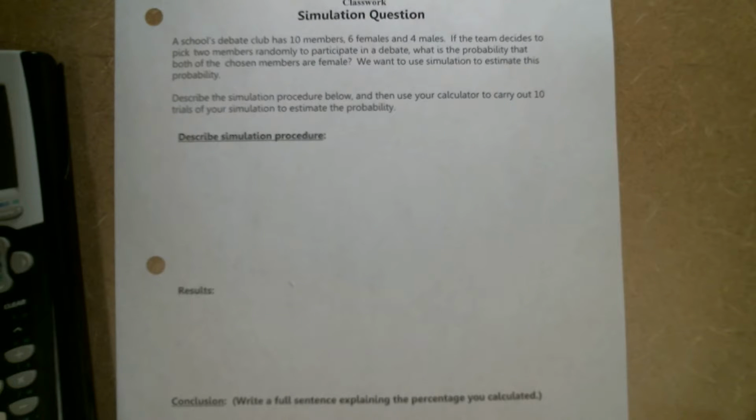Right, so in this video, I just wanted to show you an example of carrying out and writing up a simulation from start to finish. So this says a school debates club has 10 members, 6 females and 4 males. If the team decides to pick 2 members randomly to participate in a debate, what is the probability that both of the chosen members are female? We want to use a simulation to estimate the probability.